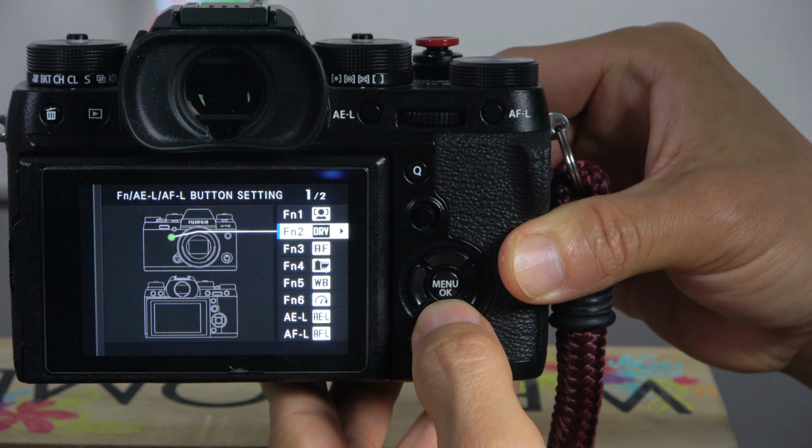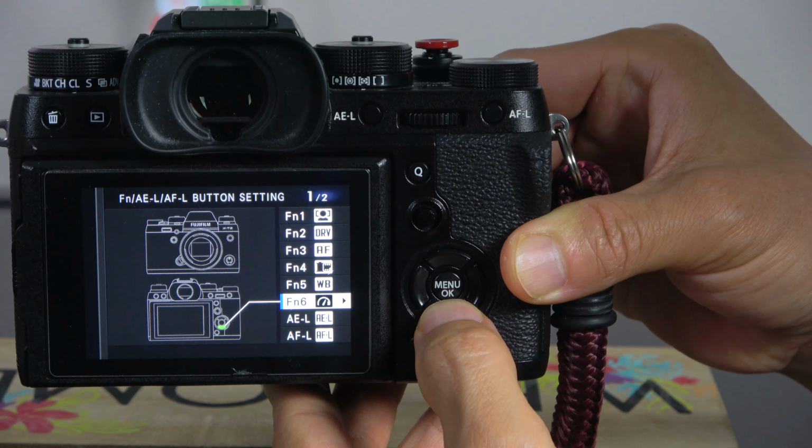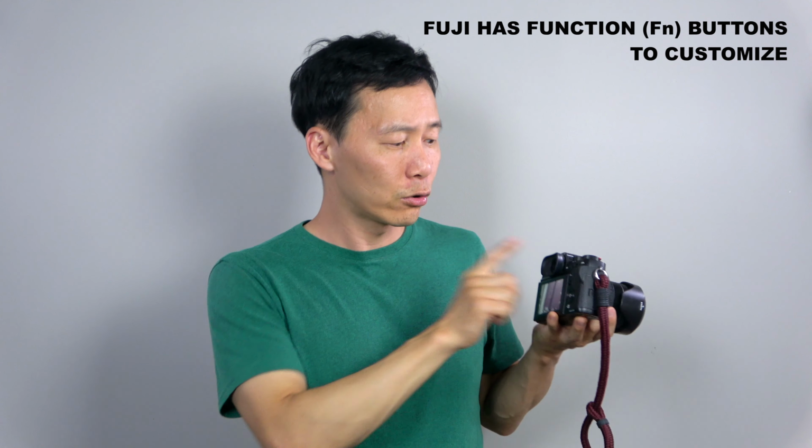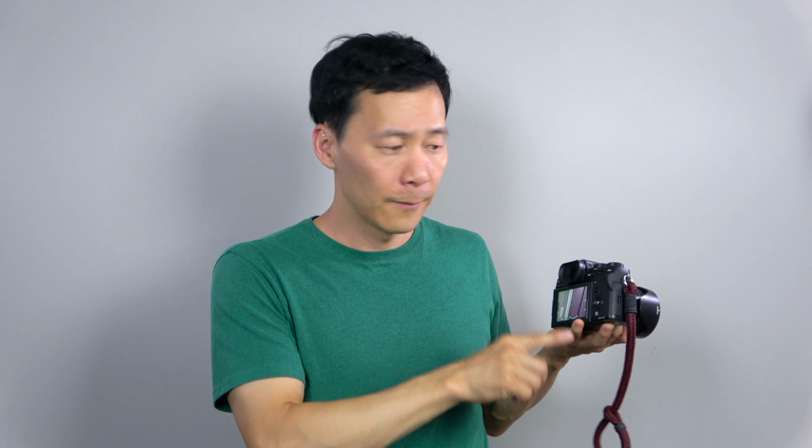You can change these buttons because they're called function buttons. Yes, they are labeled that way, but you can change them to do a vastly different function. But for right now, I recommend you leave them as they are. These are all buttons to give you flexibility. So that's why a lot of these buttons seem to do the same thing.